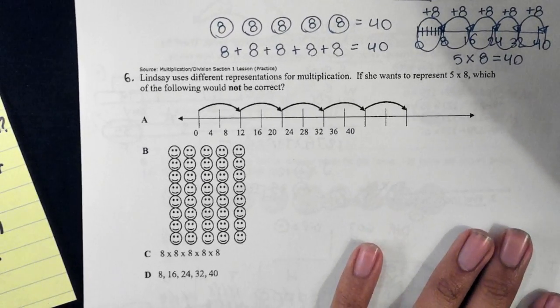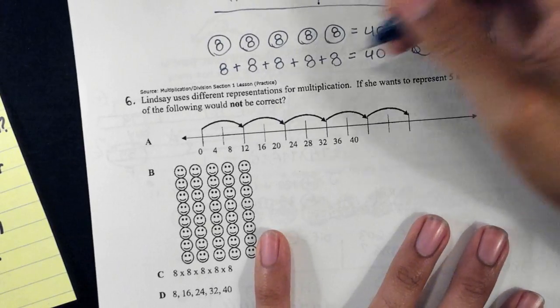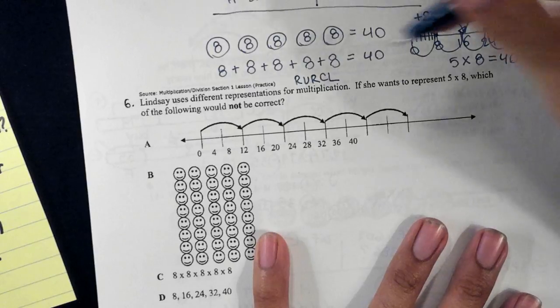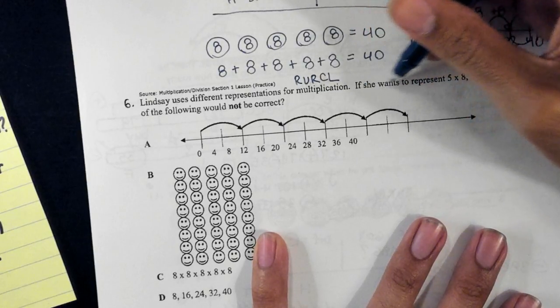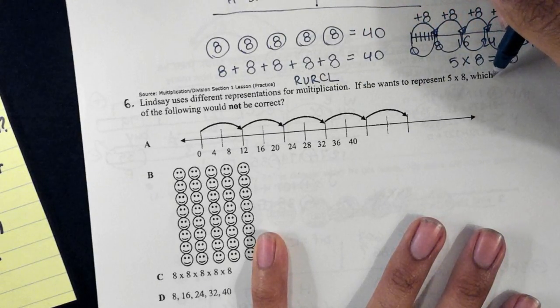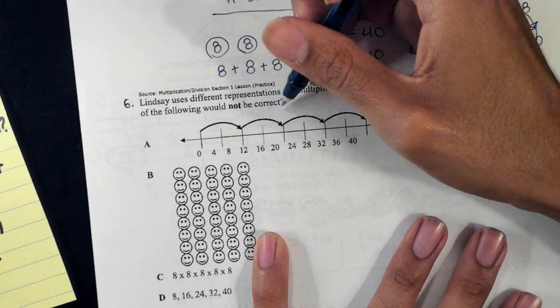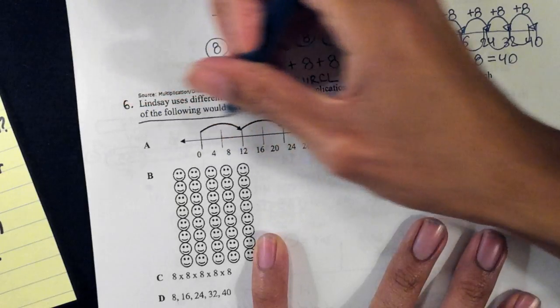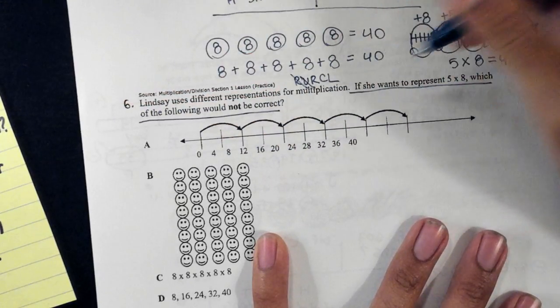On number 6, I'm going to put, are you reading closely and looking? Question. If she wants to represent 5 groups of 8, which of the following would not be correct? Underline. Read the details.